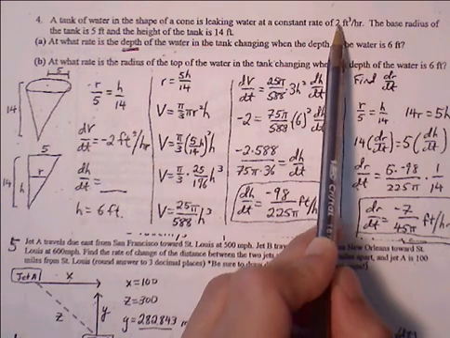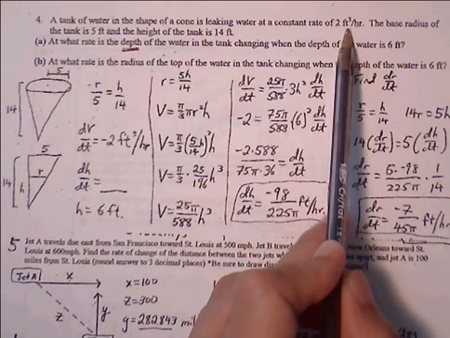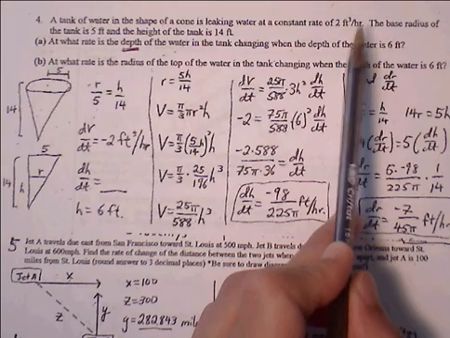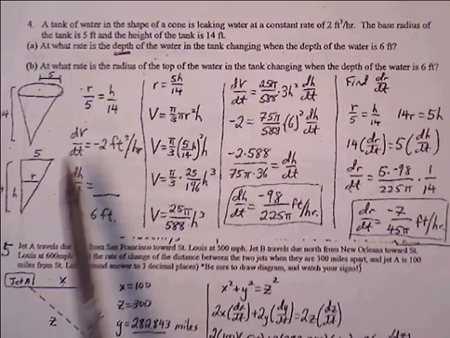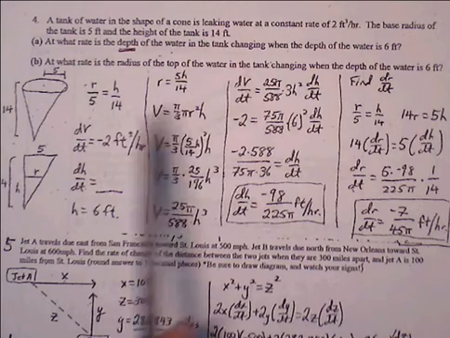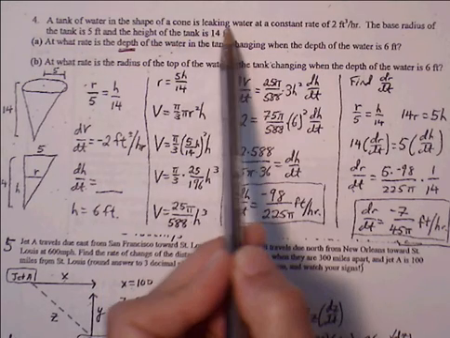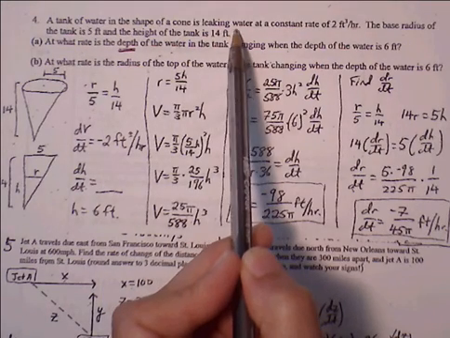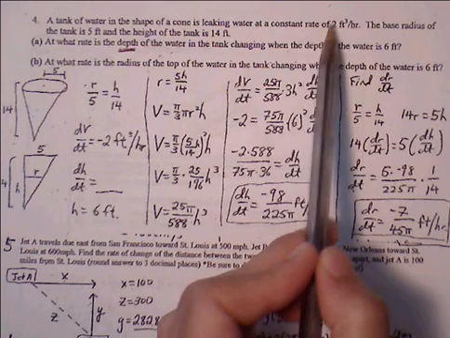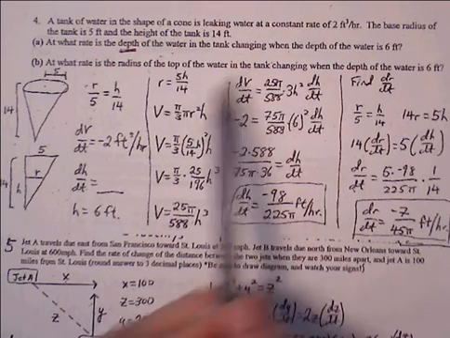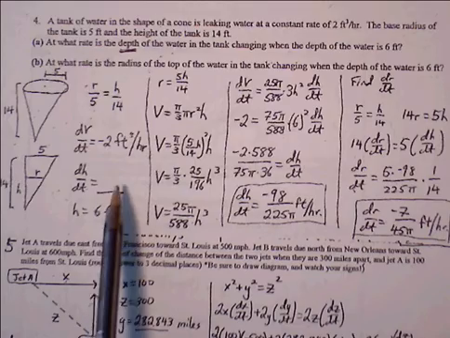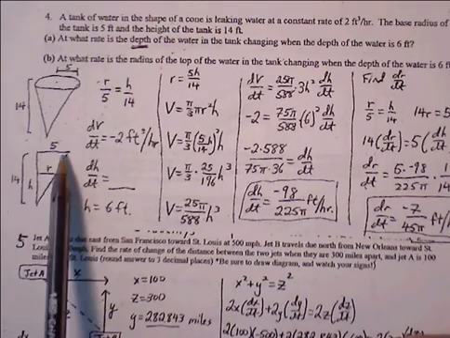We know that cubic feet per hour is a reference to volume per hour, so we know that's dV/dt. So dV/dt is -2, and the reason why it's -2 is because water is leaking out of the cone, so we know the rate of change of the volume is going to be decreasing, so decreasing means negative. So let's see what else we know.